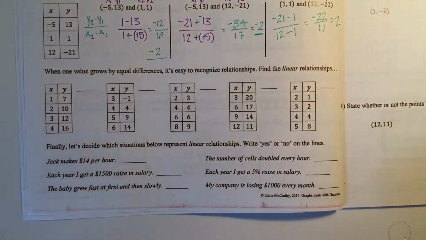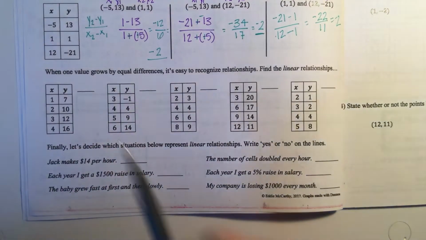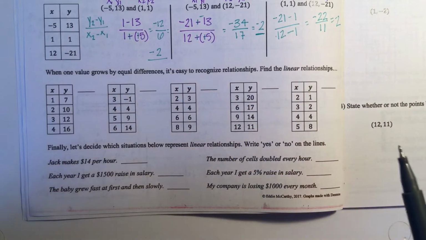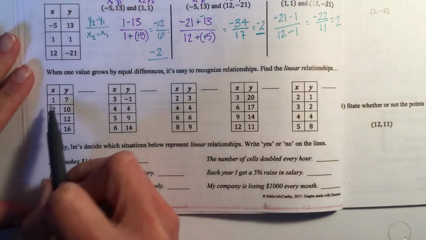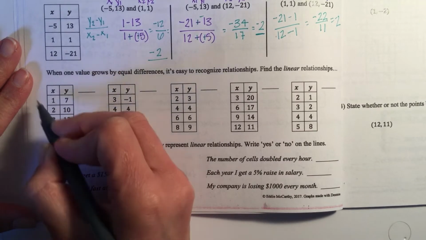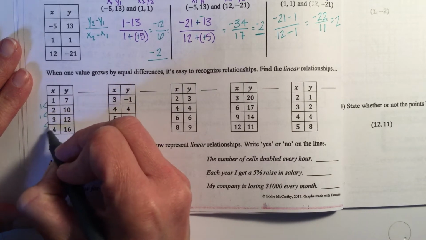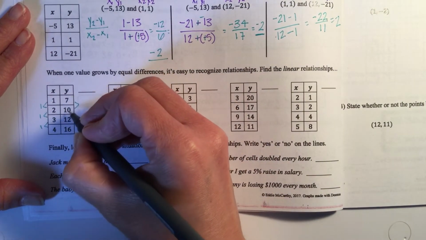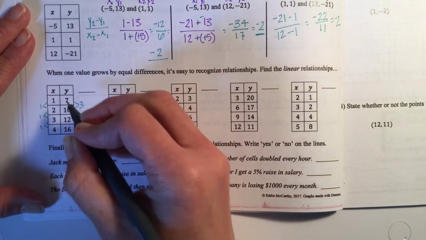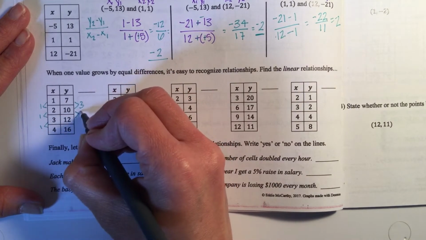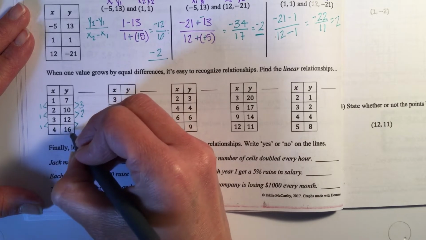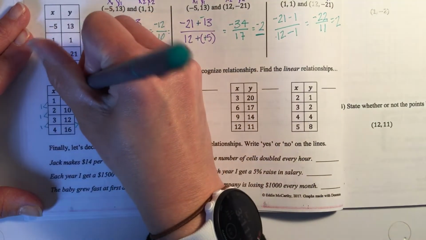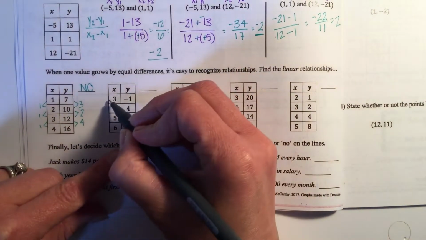So it says that when one value grows by equal differences, it is easy to recognize linear relationships. So for example here, these all go up by 1, 2, 3, 4. So these all increase by 1s. Well, let's check the other side. This one increased from 7 to 10, I get 3. From 10 to 12, I get 2. And from 12 to 16, I get 4. Was that a constant rate? No, so then it's not linear. These all went up by 1s.